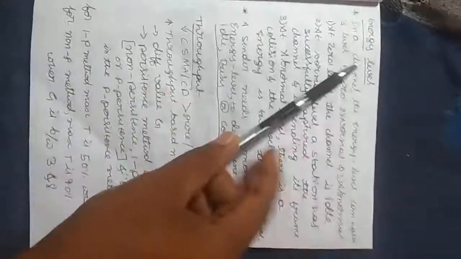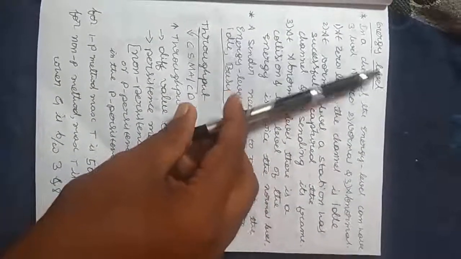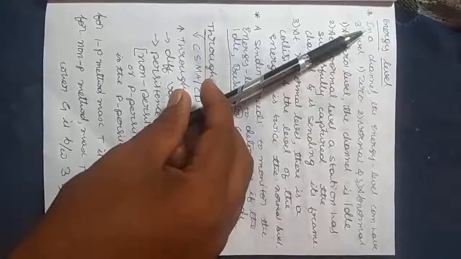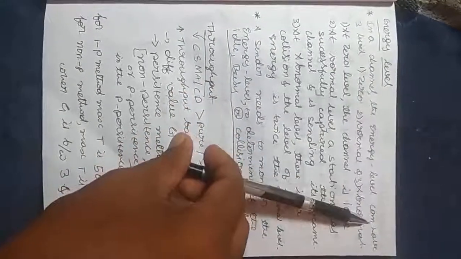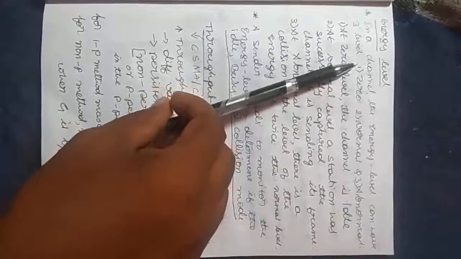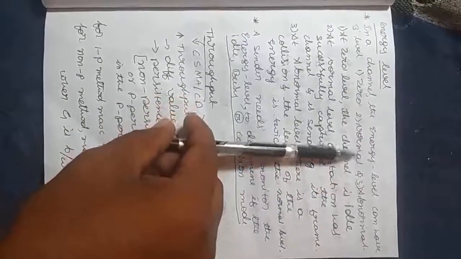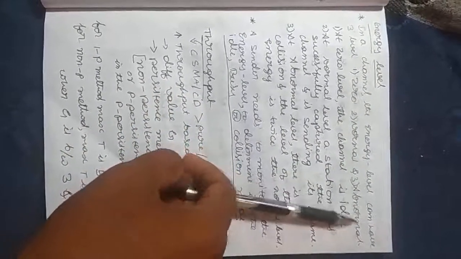Next, energy level. Energy level is of the medium or link. In a channel, the energy level can have three levels: zero energy level, normal energy level, and abnormal energy level.